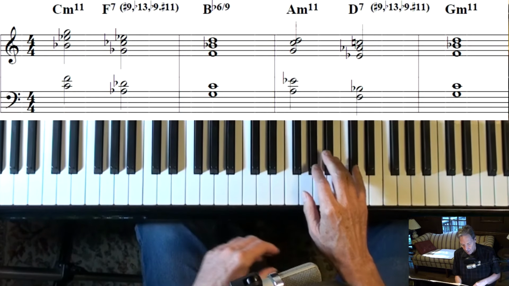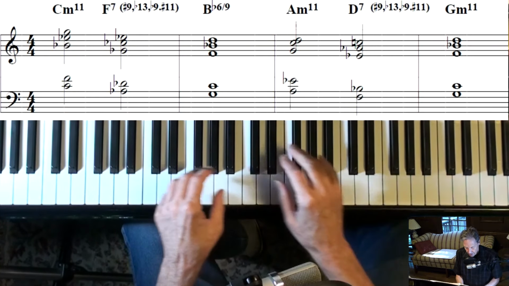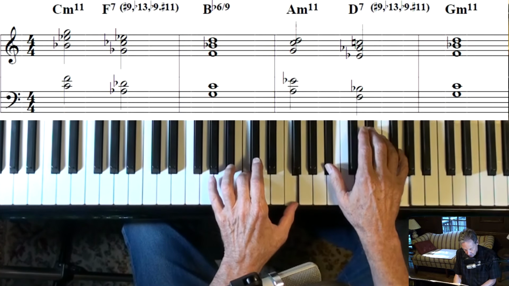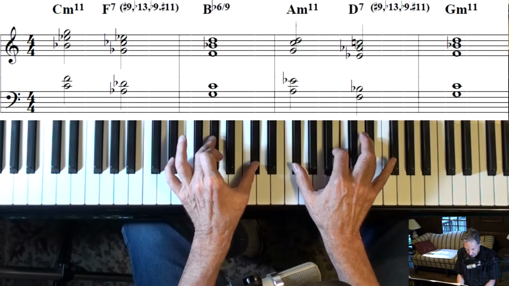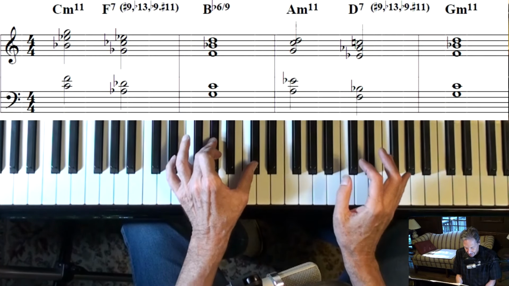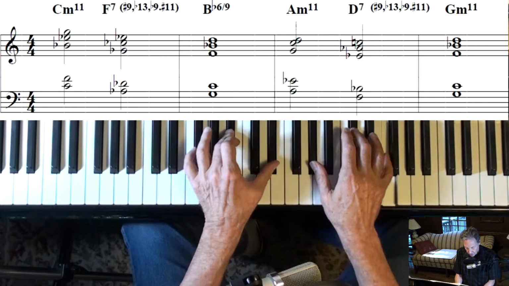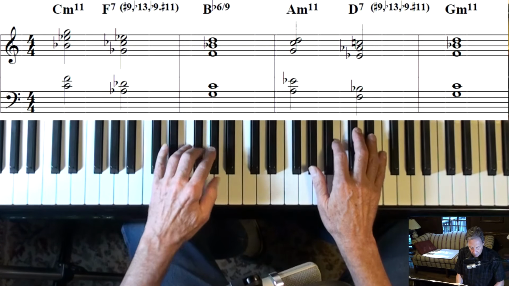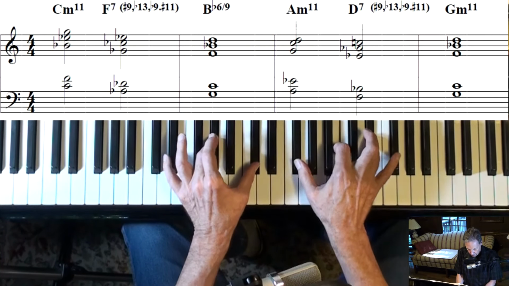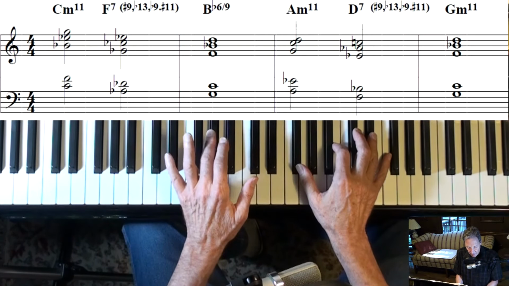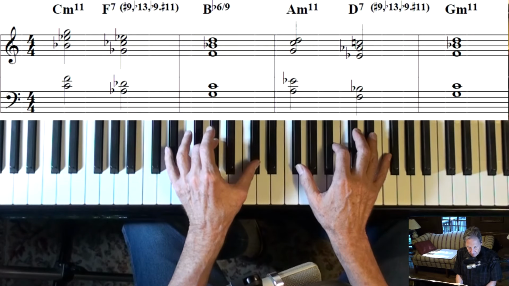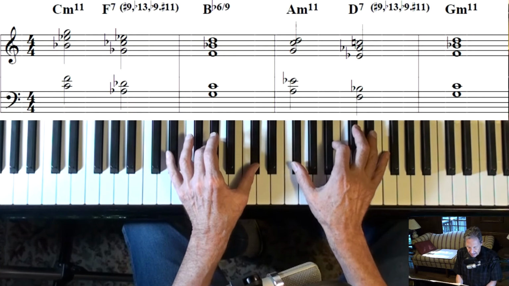So, C minor, all right, F seventh, all right, there you see, is it like an A flat, so what chord, right, A flat. But as a dominant chord, we've got the sharp 9, the flat 13, the flat 9, the sharp 11, and the 7th.